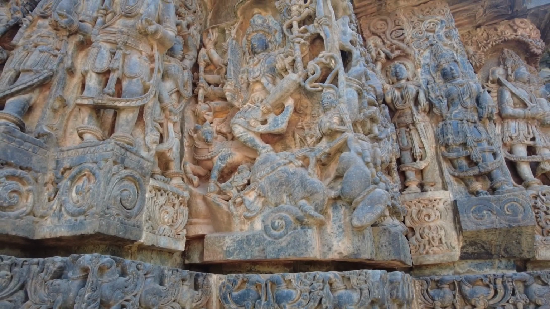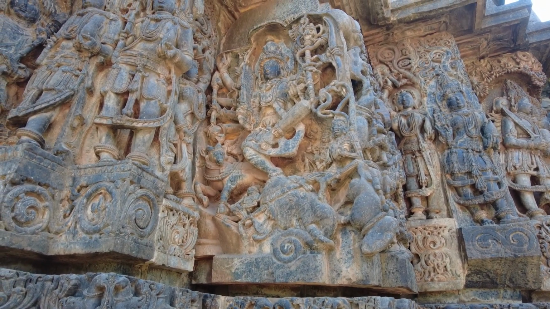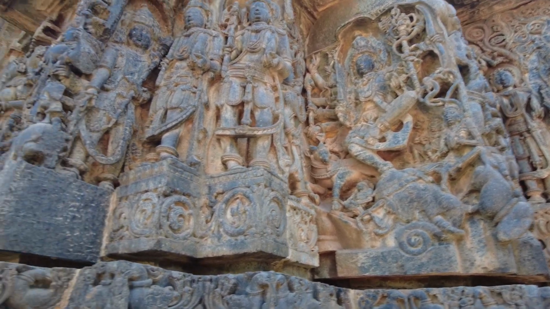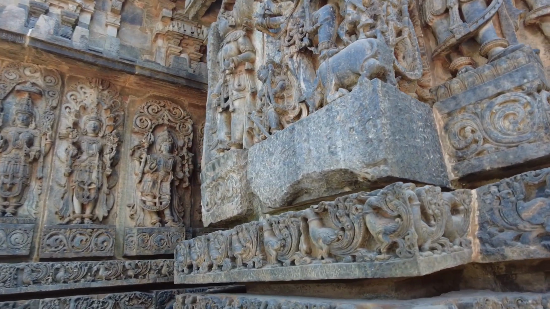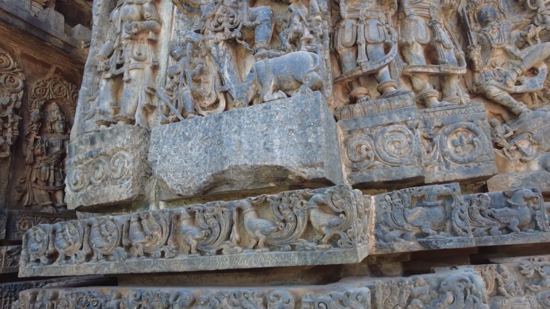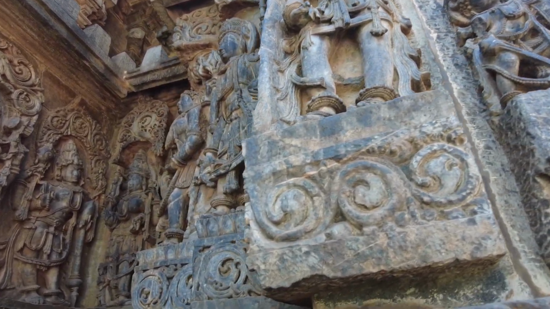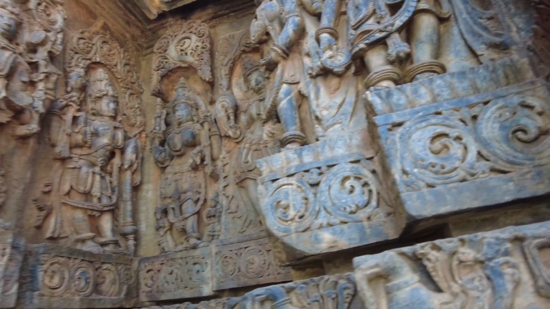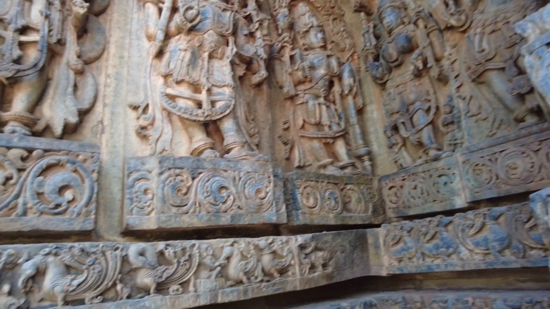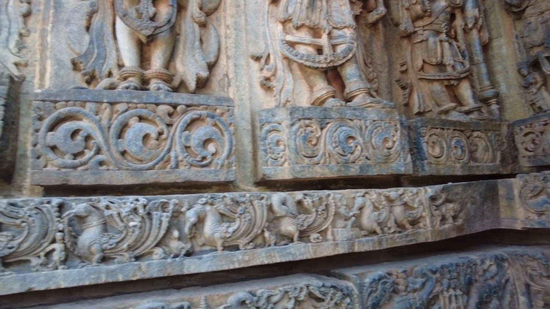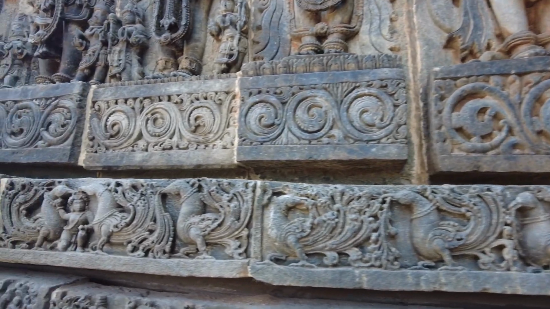And this is a Gajantaka where he kills the Gajasura. Mahishasuramardini. And here the usual groups of Shiva, Brahma and Vishnu.